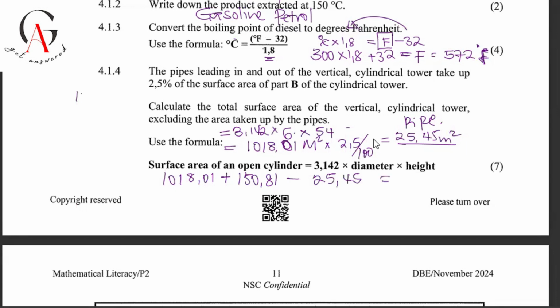So here the area is 1143.37 meters squared. So this is the total surface area of the vertical cylindrical tower. Yeah, this is it.